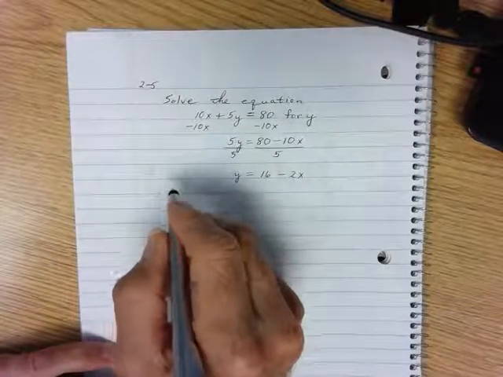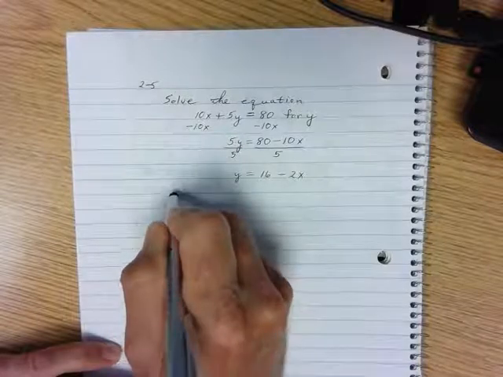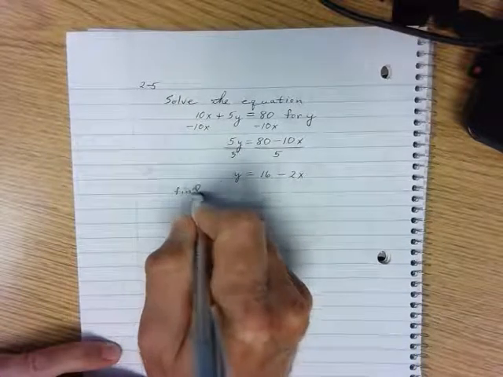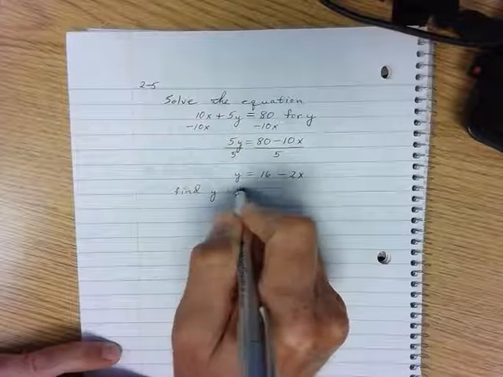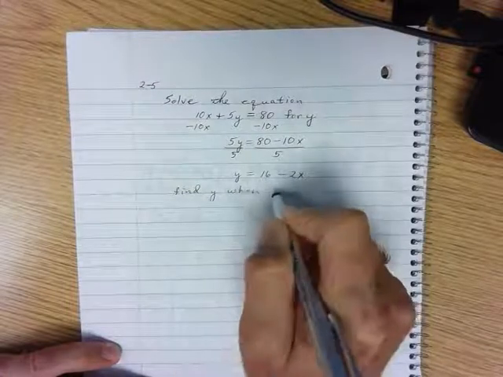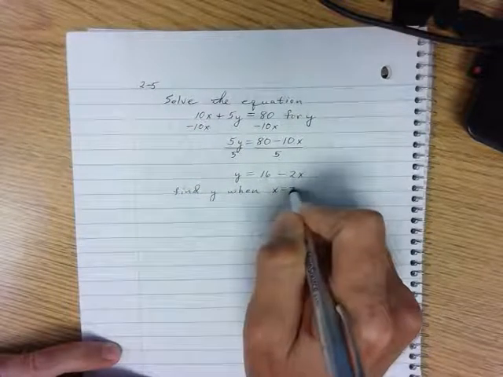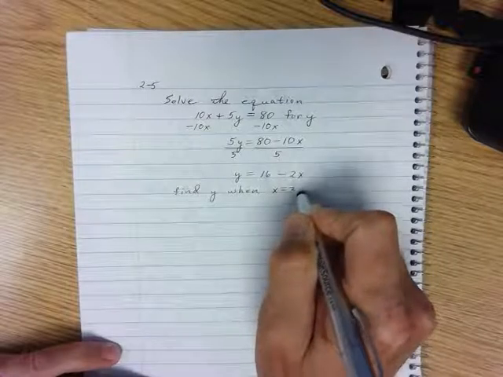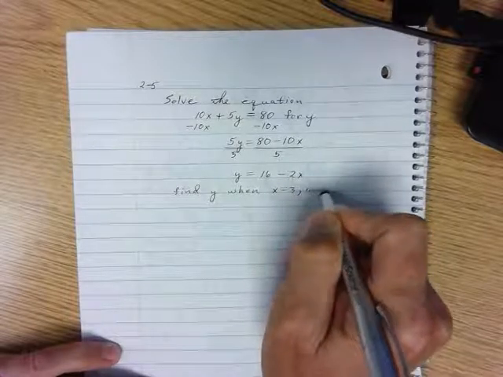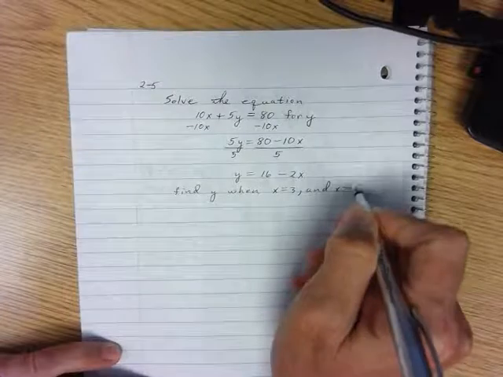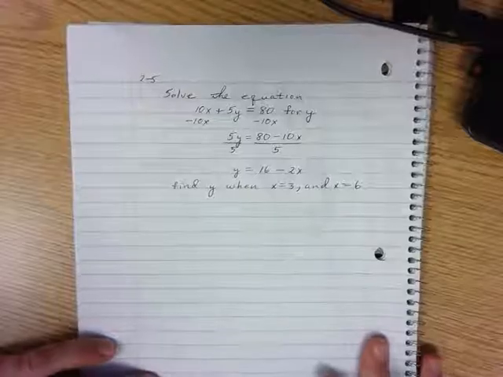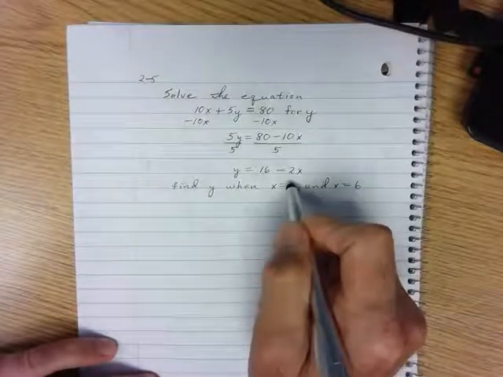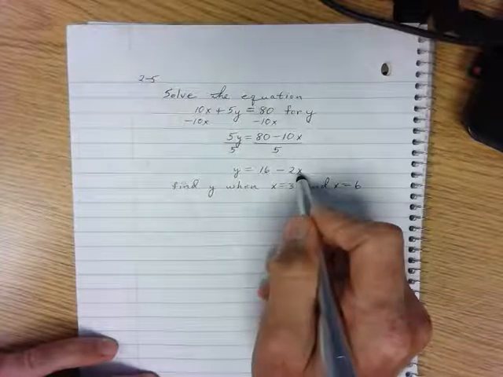Next, it's going to ask us to find y when x equals 3 and x equals 6. In order to do this, I'm going to substitute the value of 3 back in for the x.